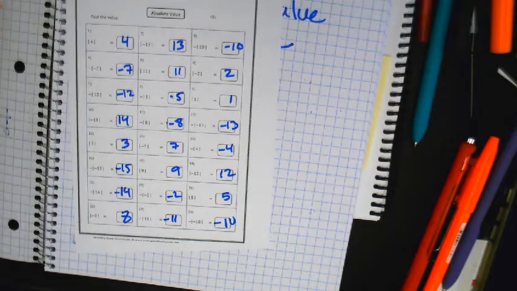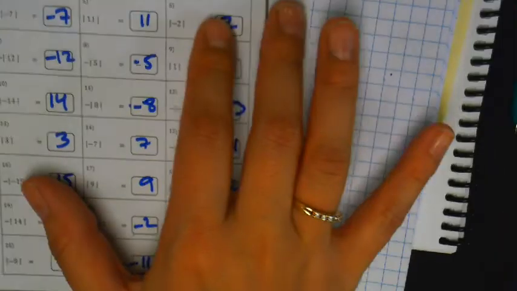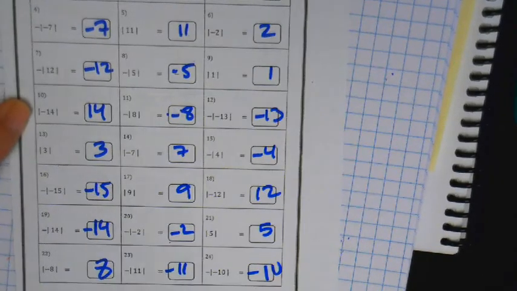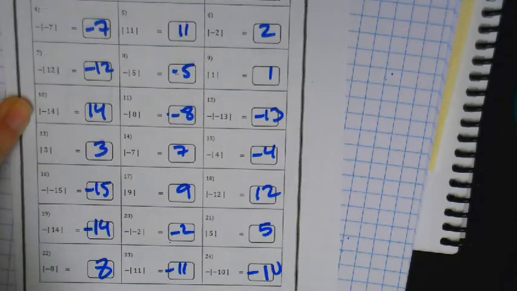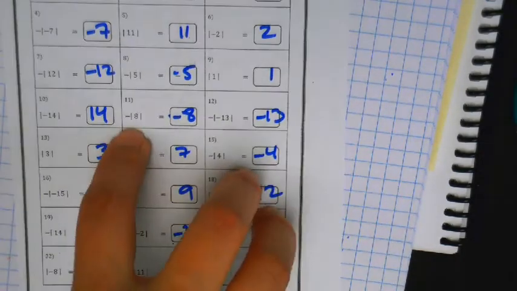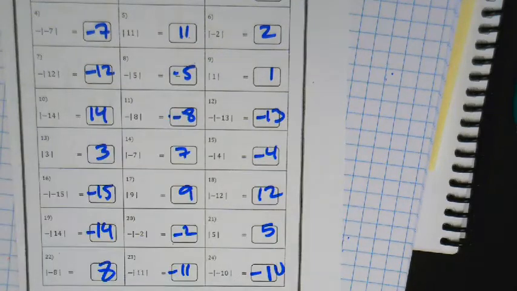Not all of them are negative, right? So be careful. Only the ones that have the negative outside. So number 10, your answer is positive 14, right? Number 10 is positive 14. But number 11, because the negative is outside, it equals negative 8. Just double check that you didn't make a mistake because you went too fast.